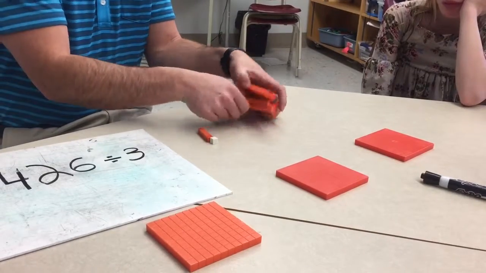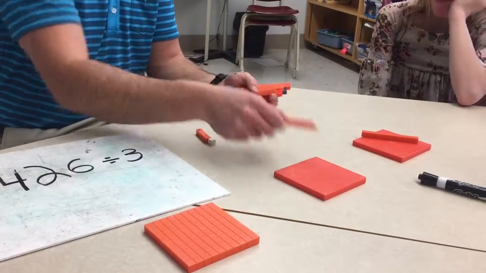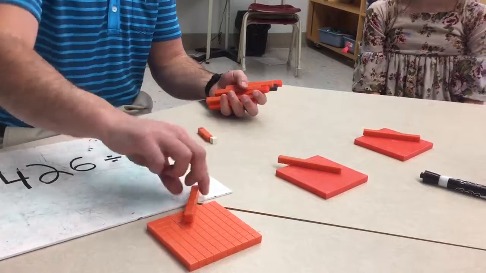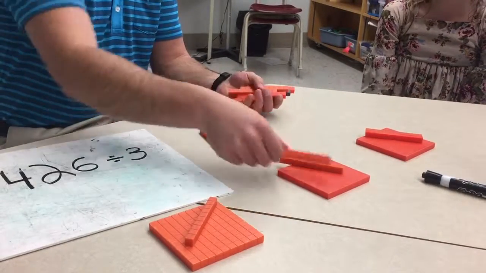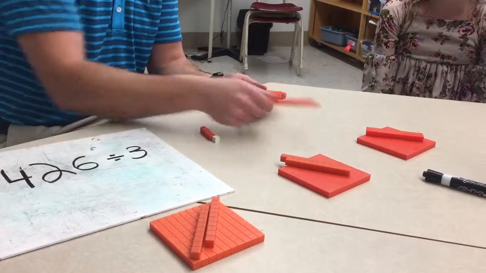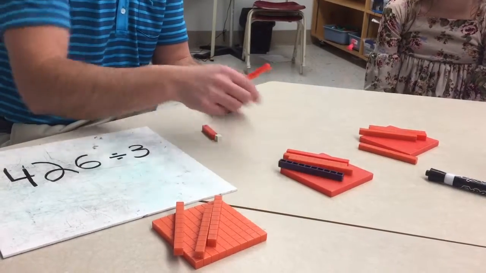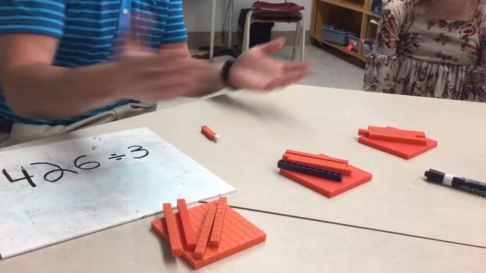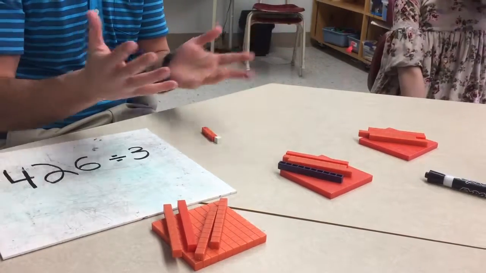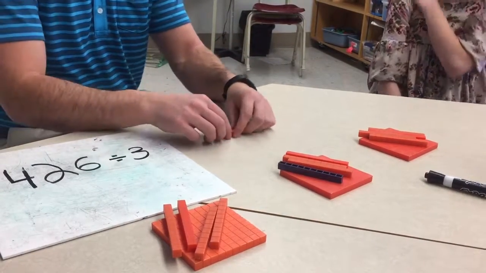Now we just do the same thing we were doing before. We've got 3 groups, and we're just trying to divide them up evenly. So there's 1 in each group. Here's my second tens piece in each group. Here's my third. Pretty straightforward. Here's my fourth. Okay, done. Hey, it worked out nicely. So I don't have to do any regrouping here, I don't have to change anything in.